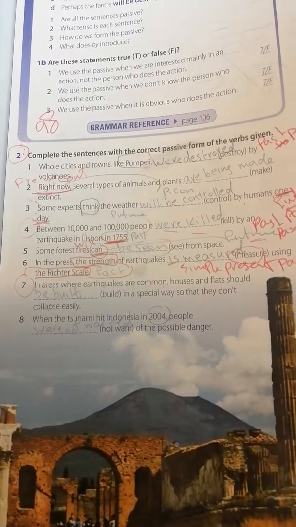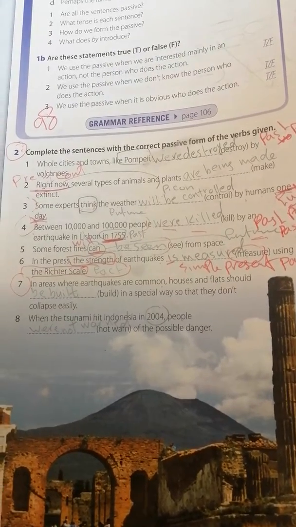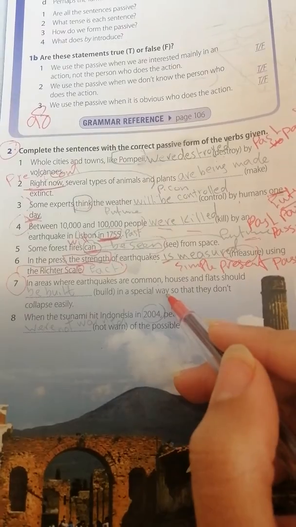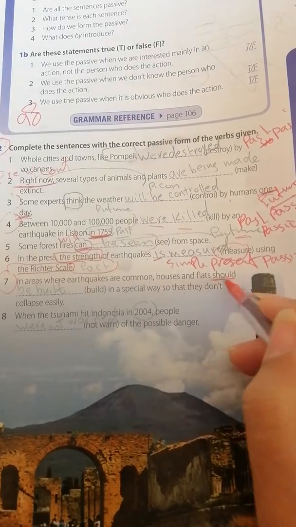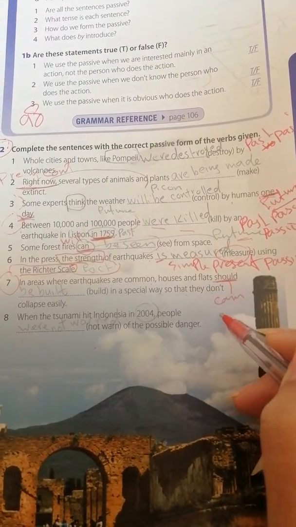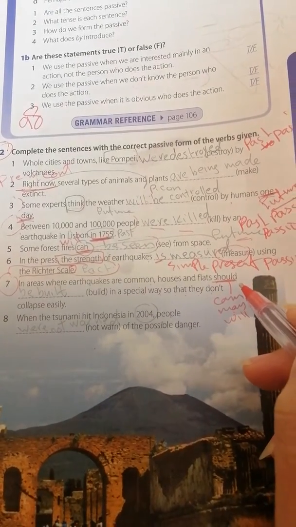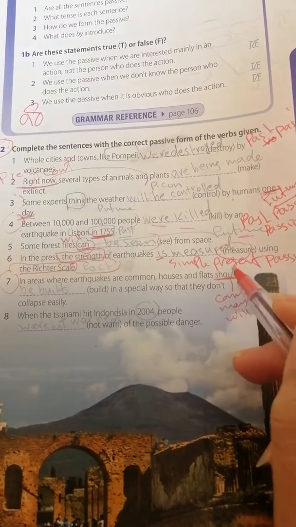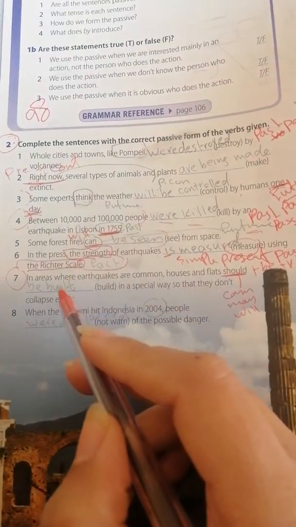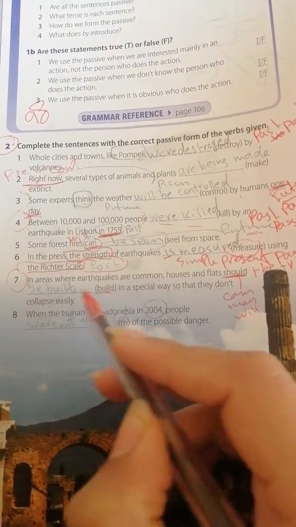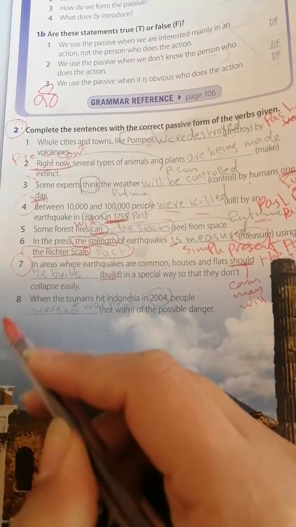Number 7, in areas where earthquakes are common, houses and flats should in a special way so that they don't collapse easily. Here, should is a modal verb. It's like can, may, will. Okay, as if you are talking about the future. We apply the future rule here. Should plus be plus verb 3. So should build becomes should be built. Should be built in a special way.